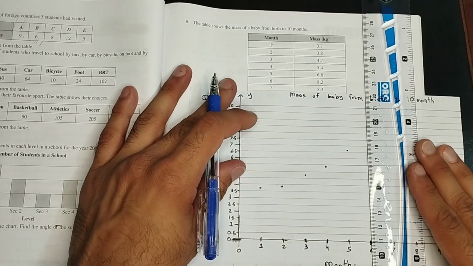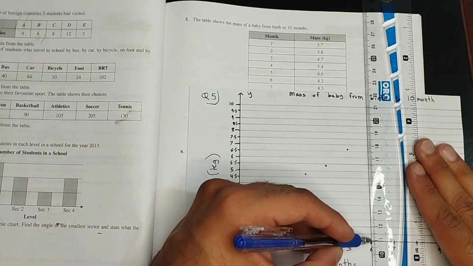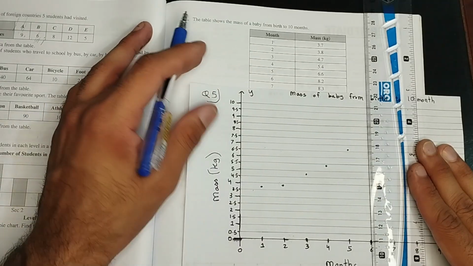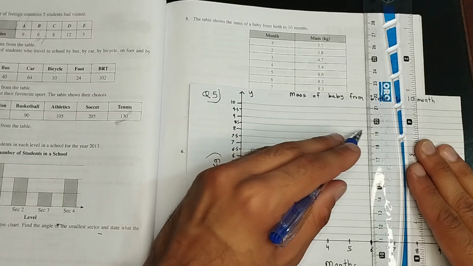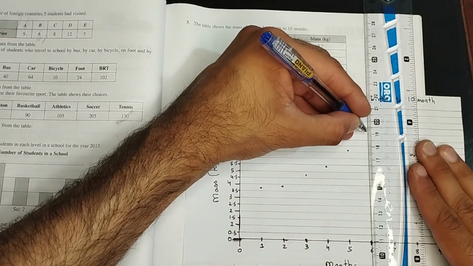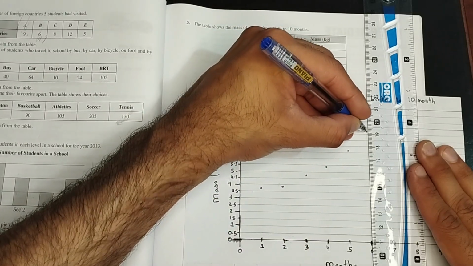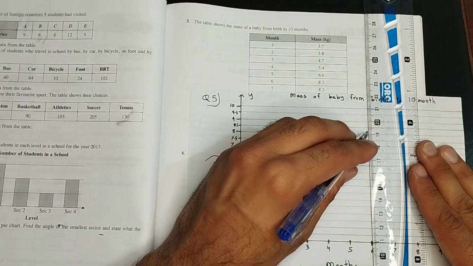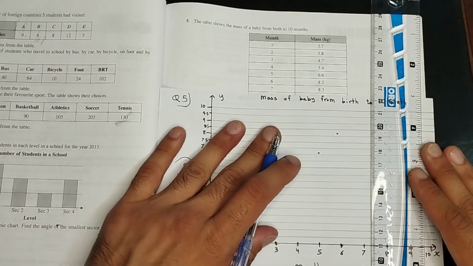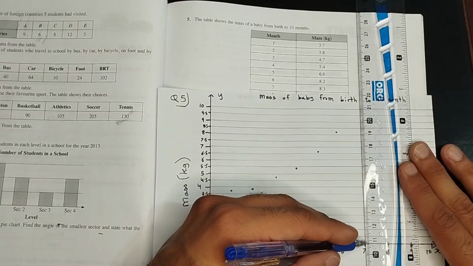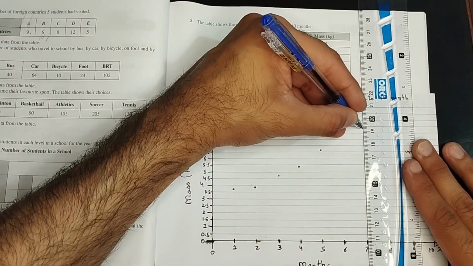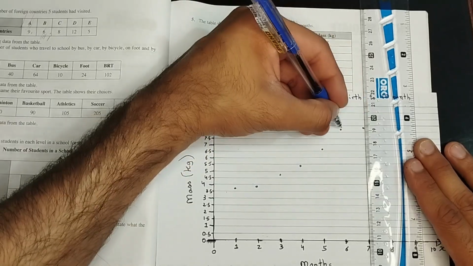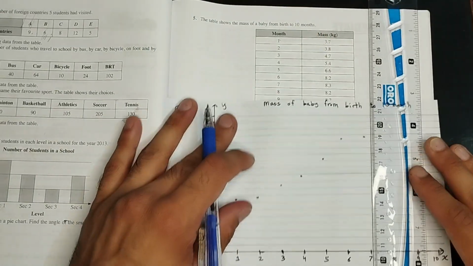Then for the sixth month we have 8.2. We have 8 here, so we have to go right here in the middle of 8 and 8.5. So here is probably going to be 8.2. Then in the 7th month we have 8.3, a bit more than 8.2, so it's going to be right, let's say it's around here, a very small increase you can see.